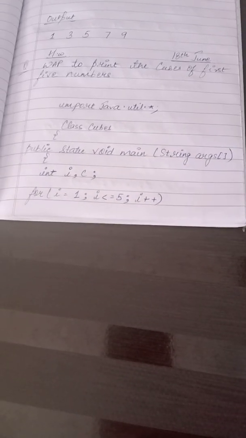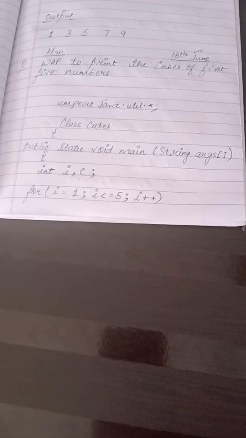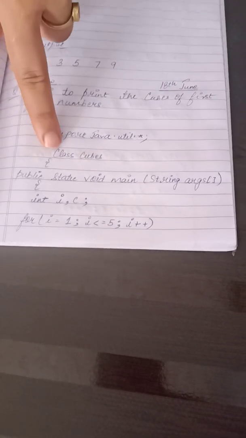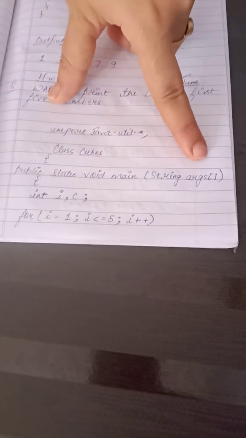Good morning, students. Yesterday I gave you homework on the for loop. The homework was to print the cubes of the first 5 numbers. So first I have taken class name Cubes, class Cubes, and public static void main String args.